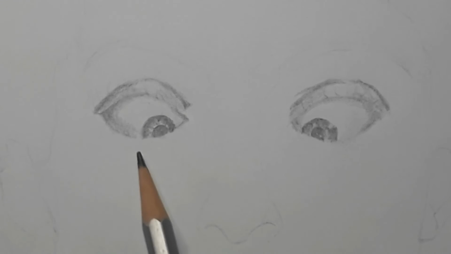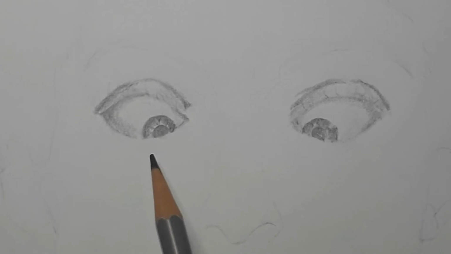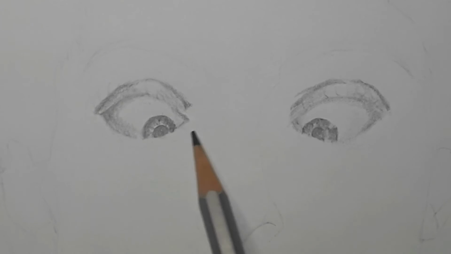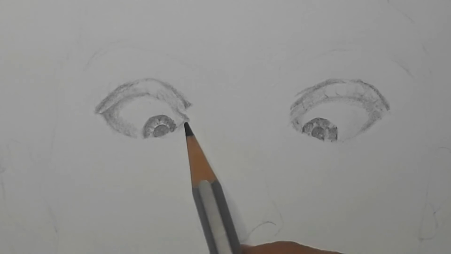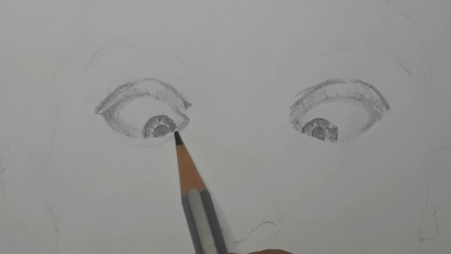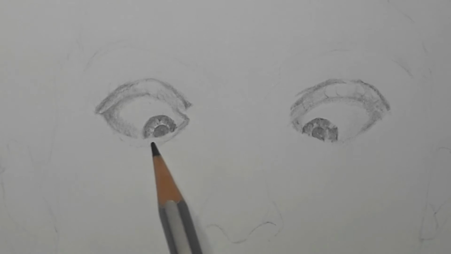Now let's look at the lower eyelid. Normally there is a pretty distinct highlight right there where it's still moist, and then there's a shadow from the inner corner that goes underneath.